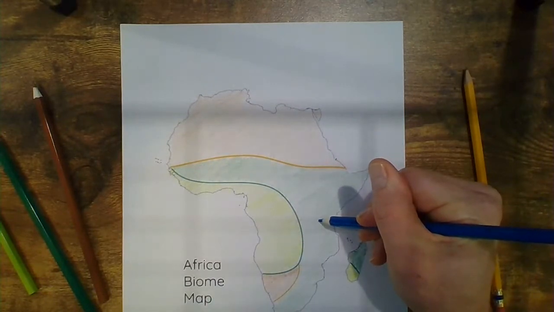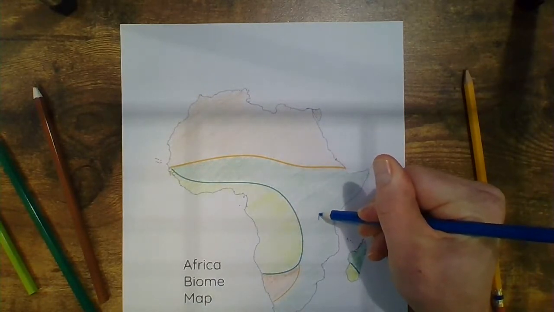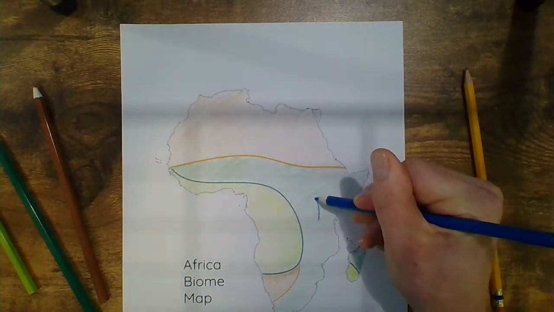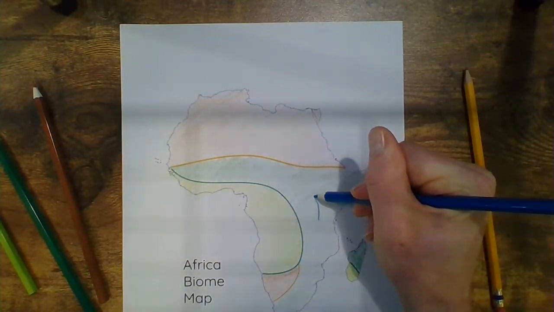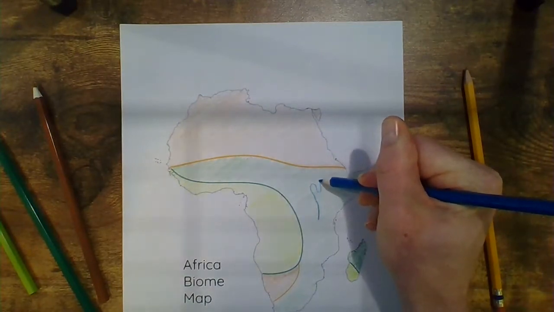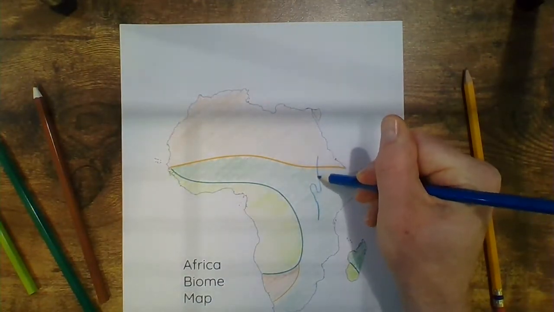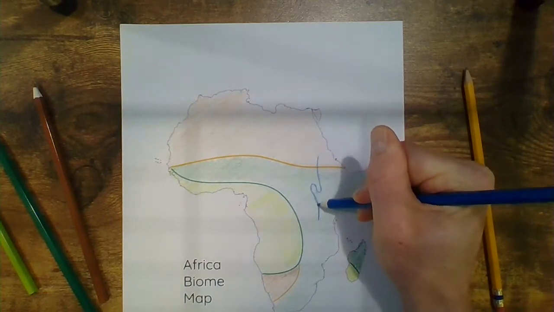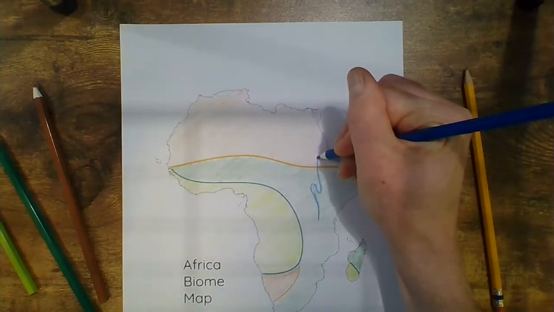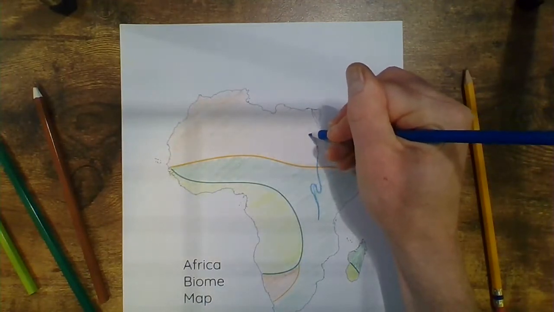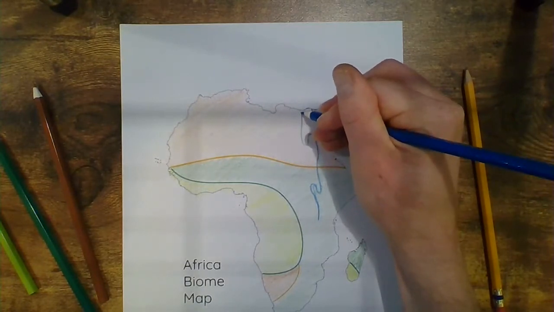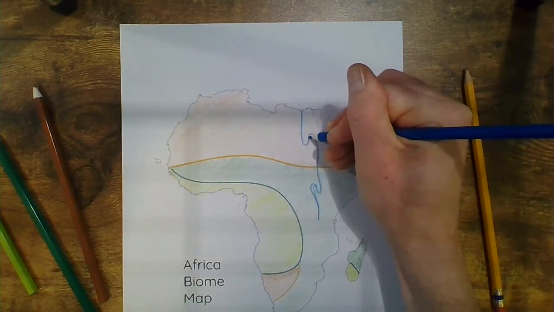So it starts about right here, and it goes up. That's another interesting part about the Nile River. It flows north. So if you're looking at the Earth, it looks like the Nile River flows up. Most rivers flow down. They flow to the ocean, and for the Nile River to find the ocean, it goes up. And then it comes up here like that. So this is the Nile River.